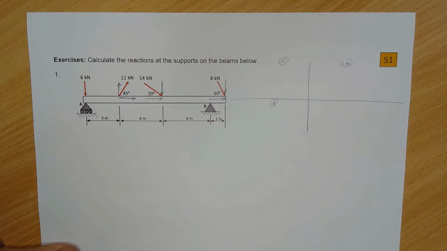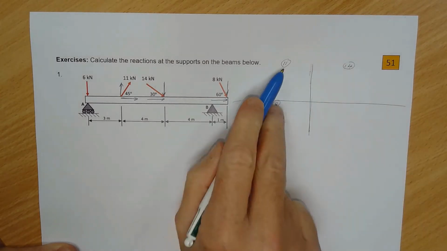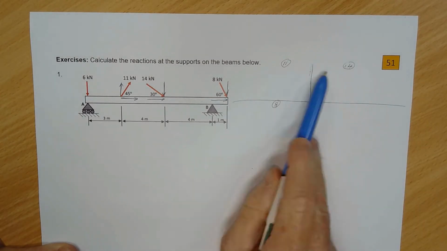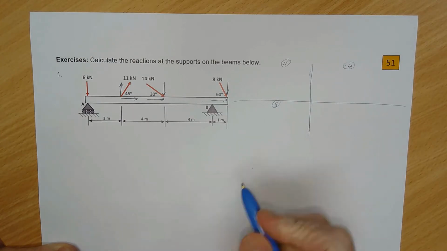So the first thing we can do is get the values for our vertical and horizontal components. That's simply completed by, you can see here I've set up a little grid, 11 kilonewtons, the 14 and the 8. I'm going to write down the horizontal and vertical values.